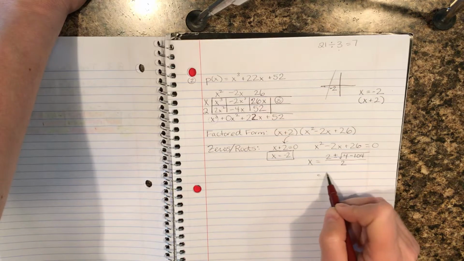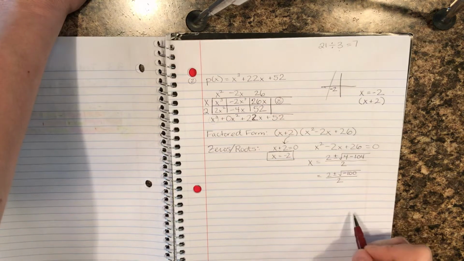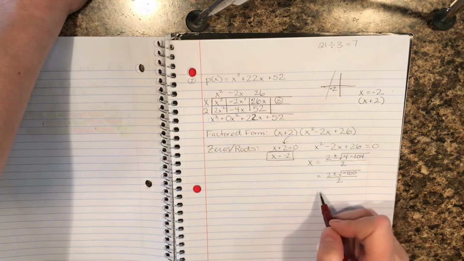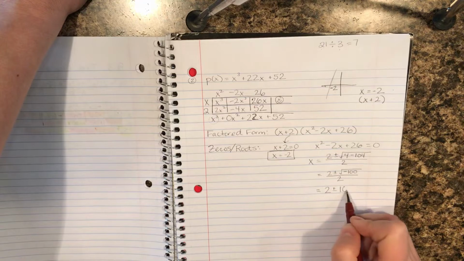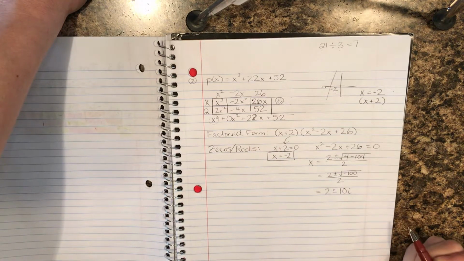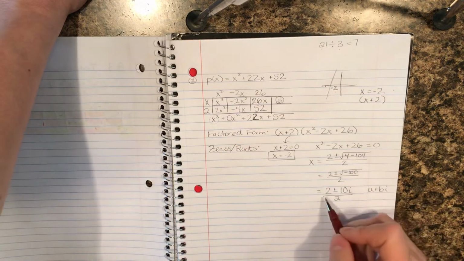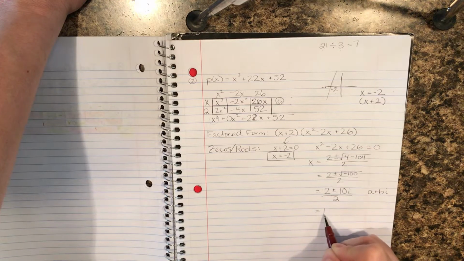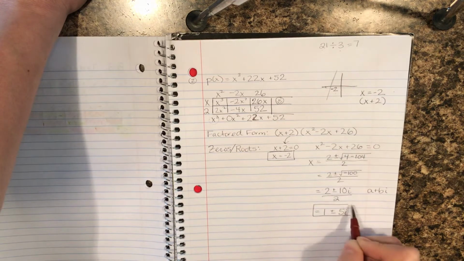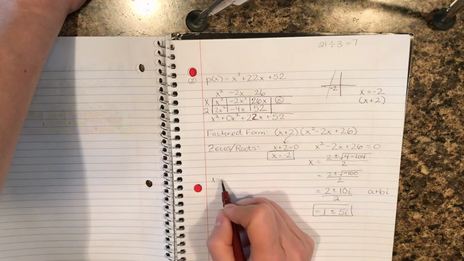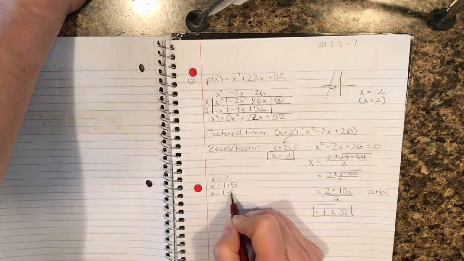Okay, inside the square root, 4 minus 104 is -100. Okay, don't divide just yet. Save that dividing for the last step. I know that the square root of 100 is 10, and the square root of a negative is i. Okay, all over 2. And remember, I have to leave it in a plus bi form, so I have to separate it. 2 divided by 2 is 1, plus or minus 10i divided by 2 is 5i. So here are my 3 solutions. x equals -2, x equals 1 plus 5i, and x equals 1 minus 5i.